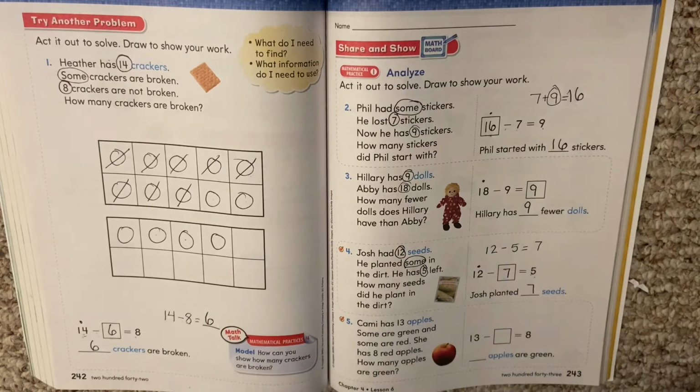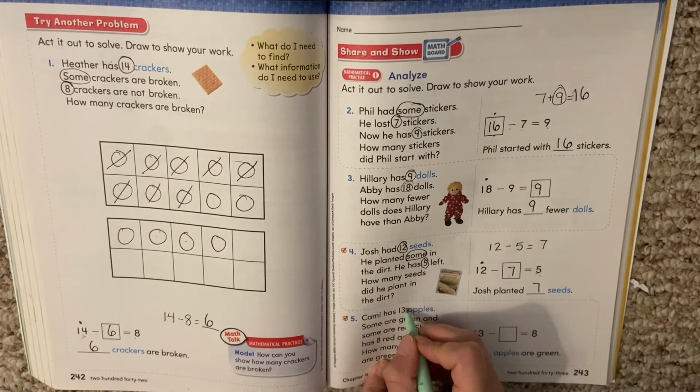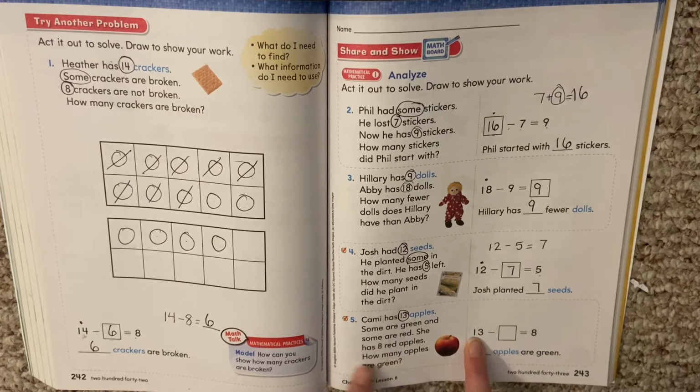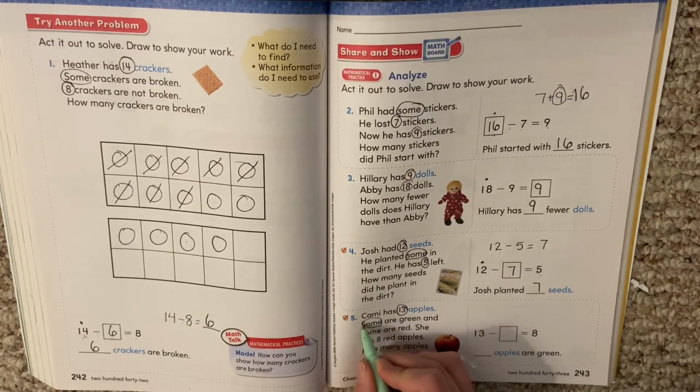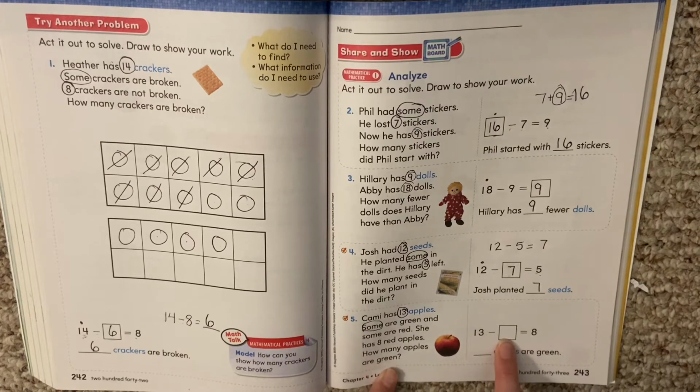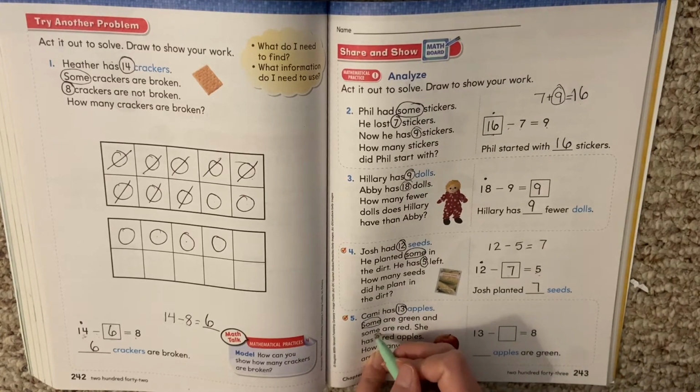You're doing great. Cami has 12 apples. Some are green and some are red. She has 8 red apples. How many apples are green? So they're comparing red and green apples. When we compare, what do we do? Comparing is finding the difference, and difference means subtraction. So we have 13 apples. She starts with 13 apples. Some are green, so we don't know how many are green. We have that missing number. And then she has 8 red apples.